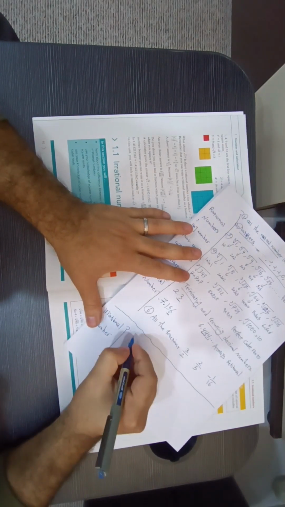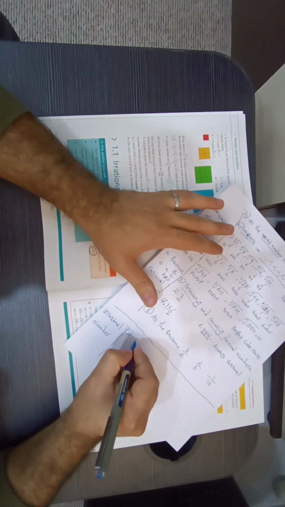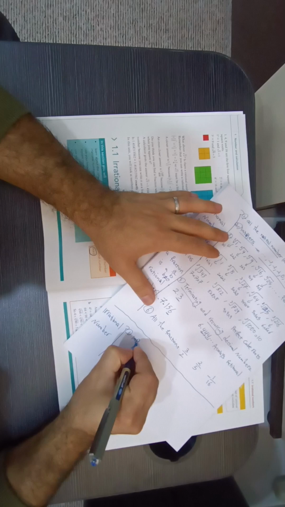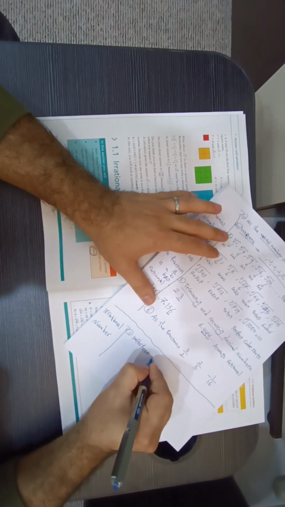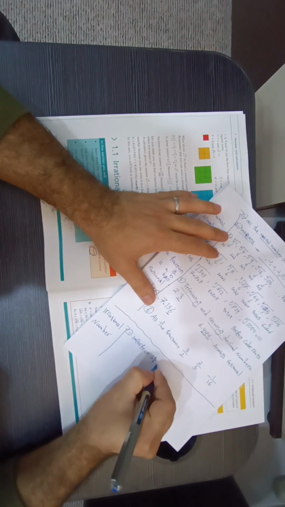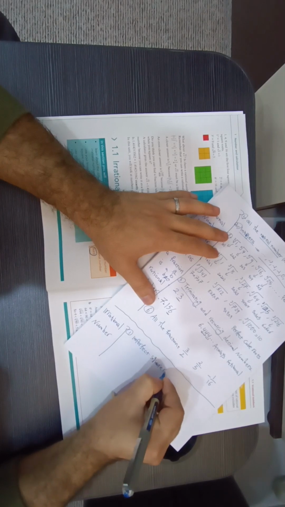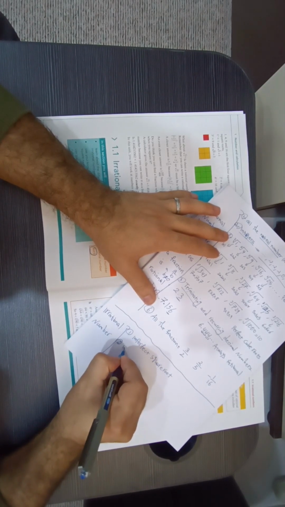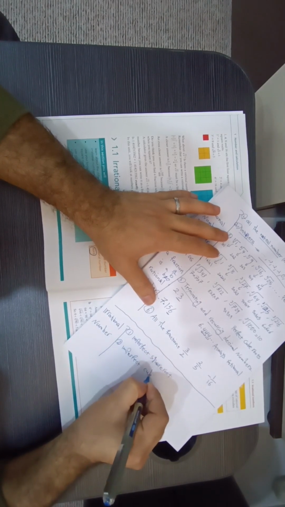For example, the first type is imperfect square roots. The second type is imperfect cube roots.